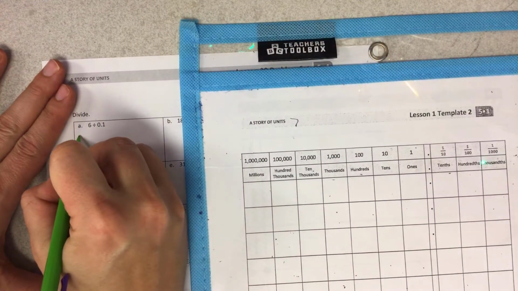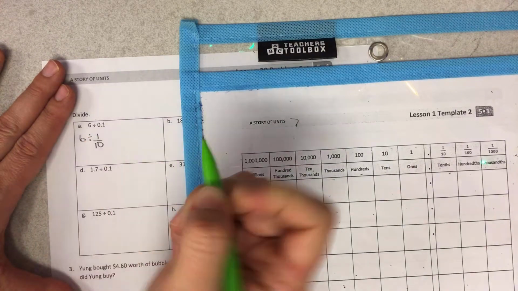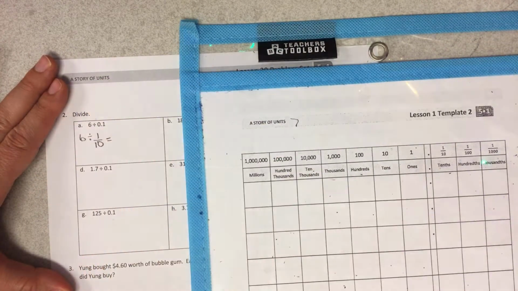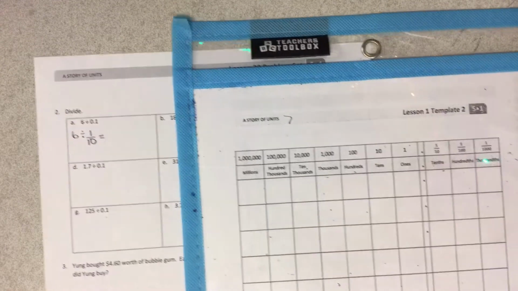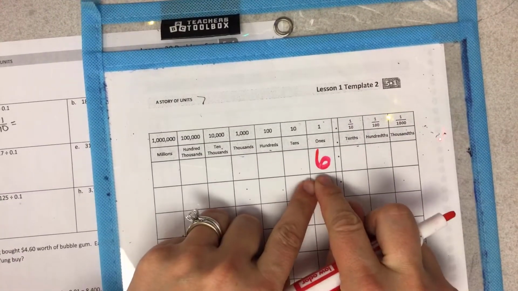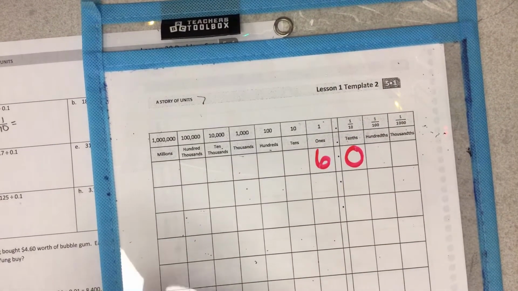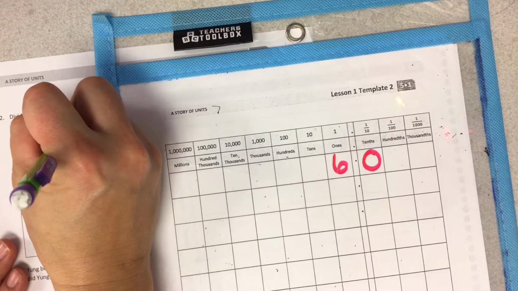So when I do this, I'm actually going to rename it into a fraction. So I have 6 divided by 1/10. So if you think about it, guys, if I have 6 and I want to divide these 6 into tenths, how many tenths do I have? Well, I have 60.